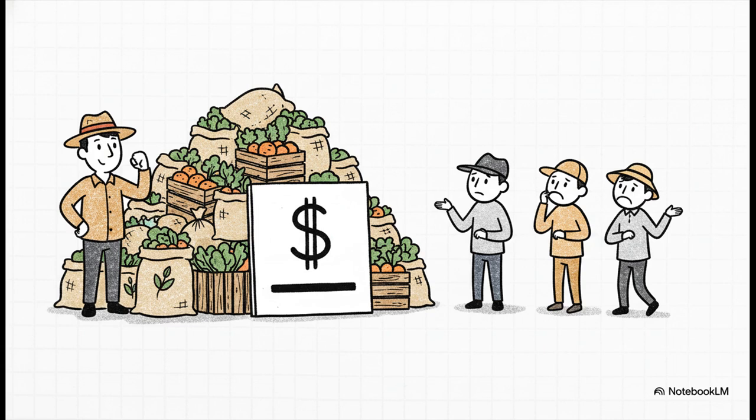If you set a price floor above what the market would naturally pay, you get a surplus. All of a sudden, sellers are thrilled to supply a ton at that guaranteed high price, but buyers just aren't interested in paying that much. This can lead to unsold agricultural products, or in the case of a minimum wage, a surplus of workers who can't find jobs at that wage.